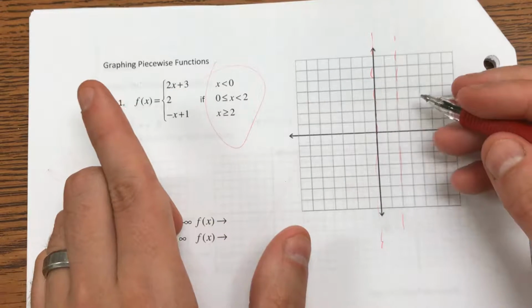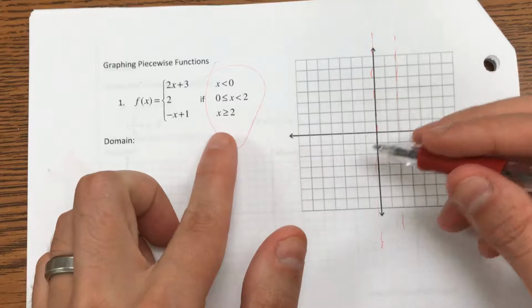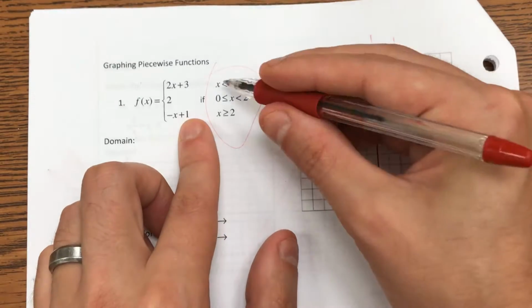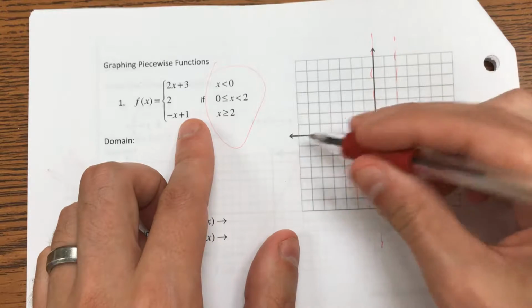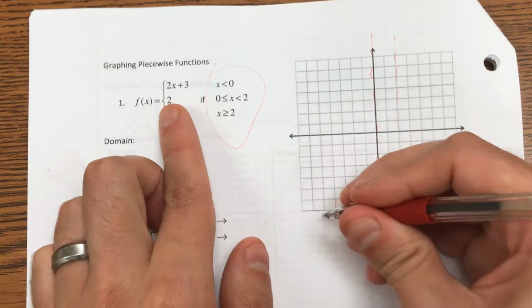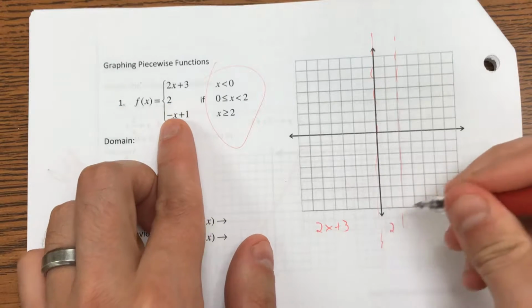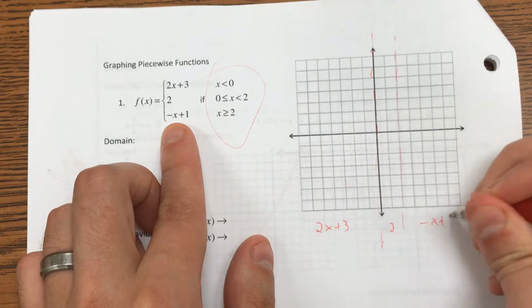Now we've done these on the notes already, so I'm just going to kind of quickly remind you what was going on. Basically, x is less than 0. This is where it is less than 0. So over here, we're going to write 2x plus 3's line. Between them, we'll write 2. And on this side, -x plus 1.